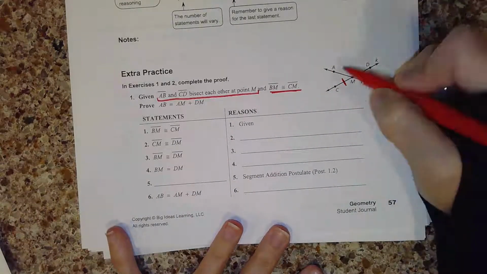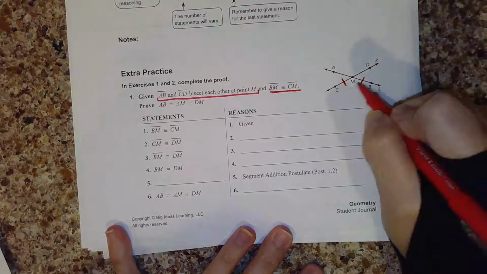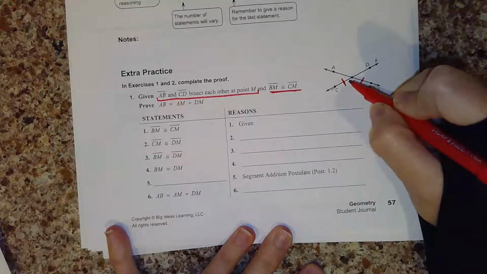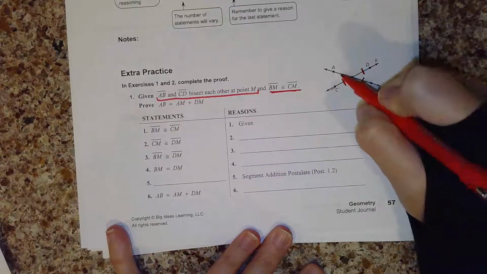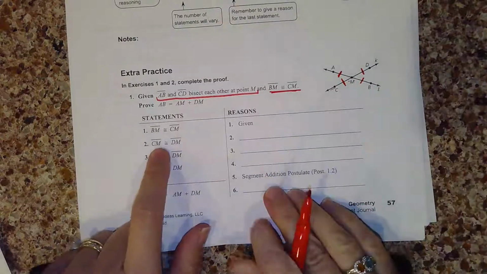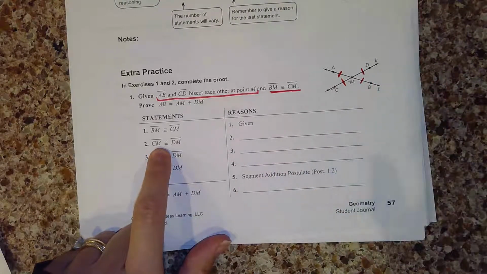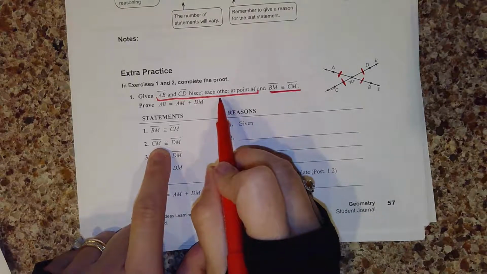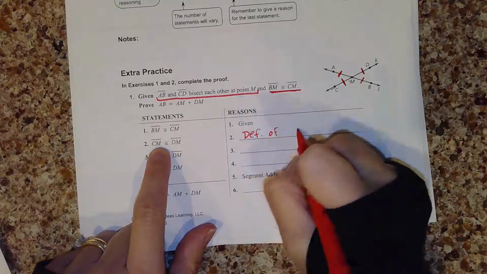So A is bisected, which means that this side is bisected. So if these two pieces are equal, and this piece is labeled 1 and it has to equal this one, then this has to be labeled as 1 dash. Likewise, so does this. So CM is congruent to DM. Why do I know that to be true? Well, I know that to be true because in the given it said that it was being bisected. So we call that definition of bisects.